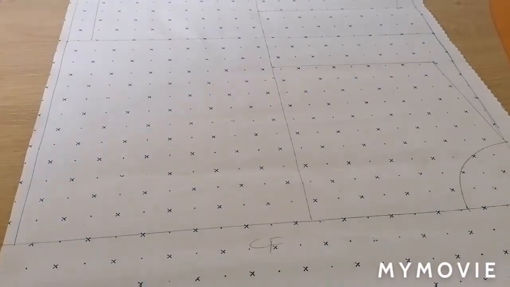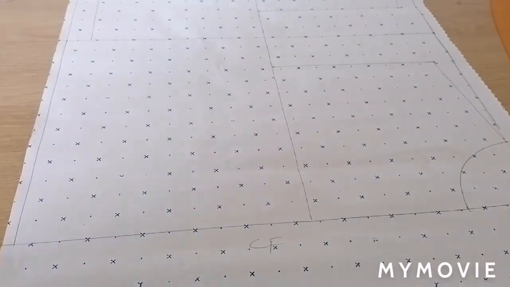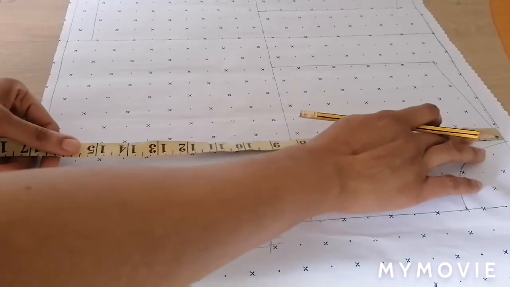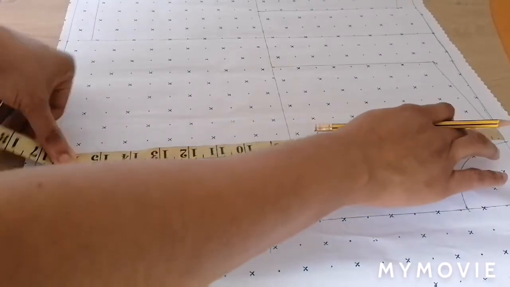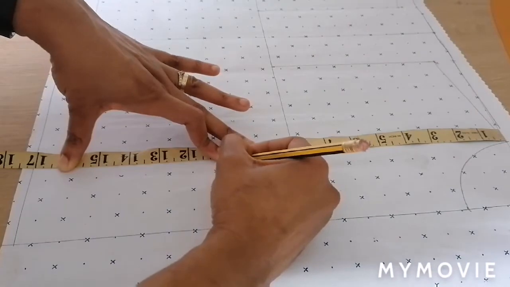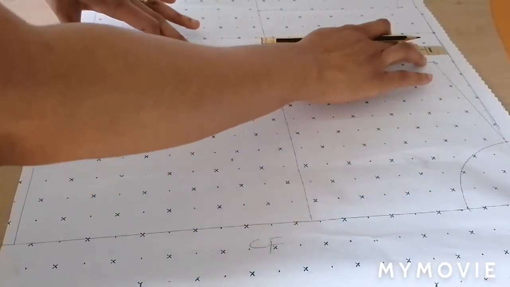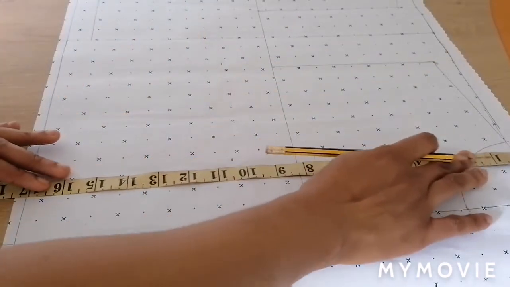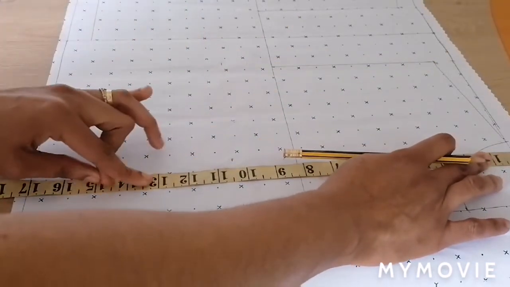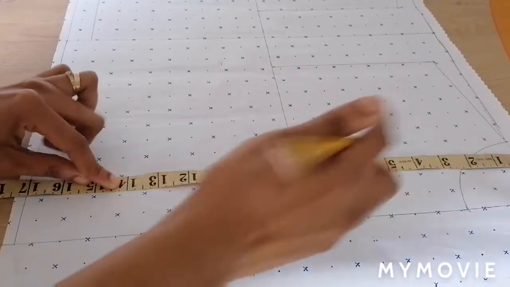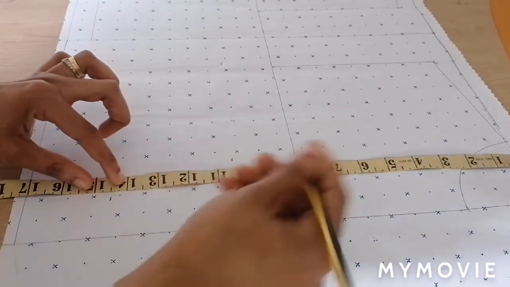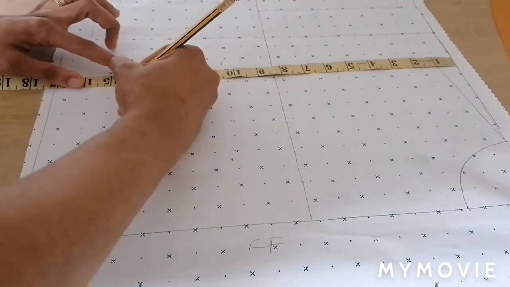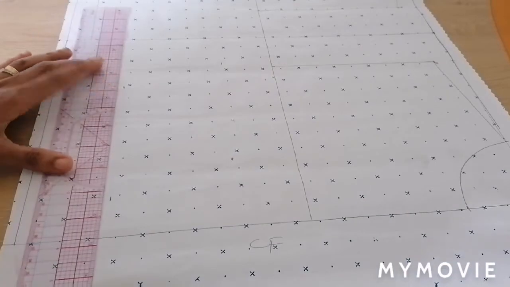So the next thing we want to do is move back to the front. Remember our shoulder to bust point measurements. We want to input that now. Shoulder to bust point is 10.5. So from this top line, we're measuring 10.5, like so, and like so, just to get the line accurate. And then I'll also measure my shoulder to under bust point, which is 14.5. I'm marking it here and here as well. Shoulder to under bust 14.5, and I'll just square out these lines.